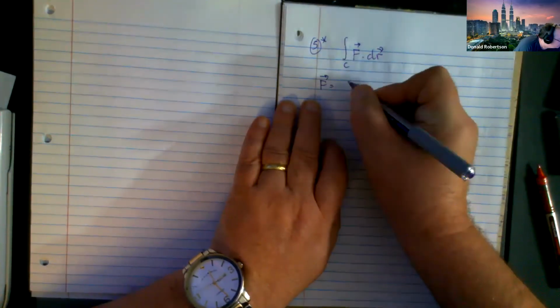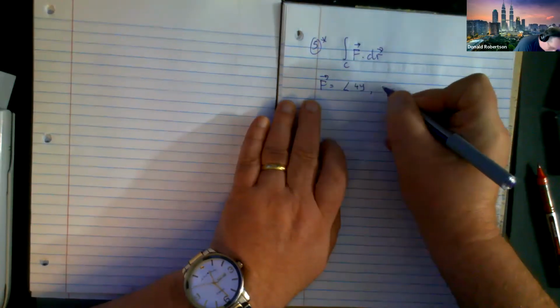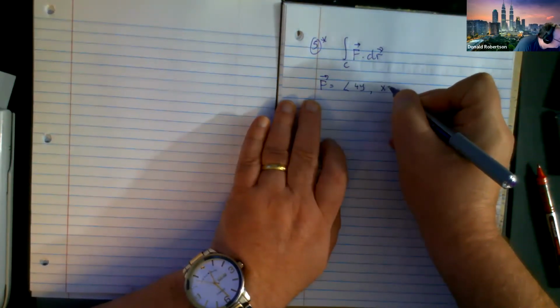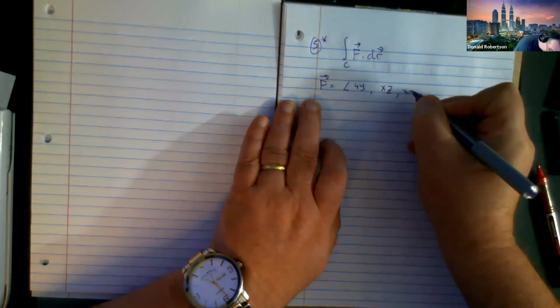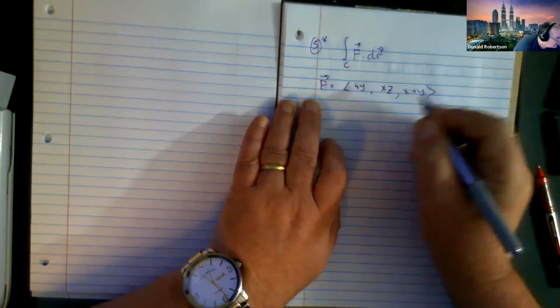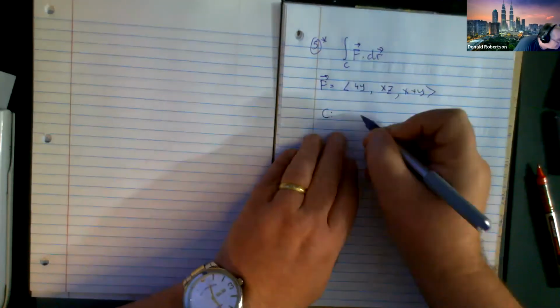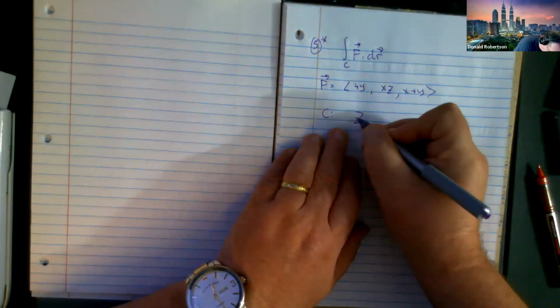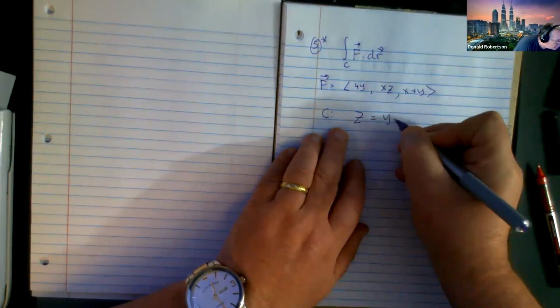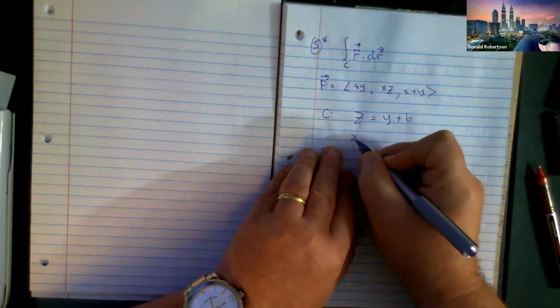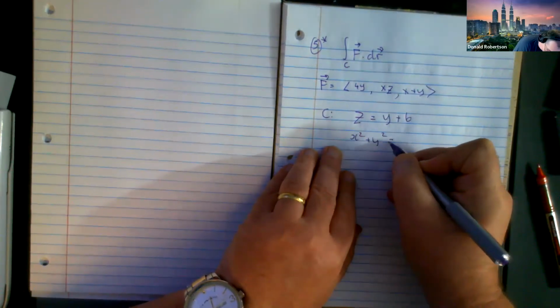I'll set up most of 5. So we have this thing, as always. In this question, the vector field is 4y, xz, x plus y. And C, it's a little bit trickier now. C is the intersection of the plane z equals y plus 6 and the cylinder x squared plus y squared equals 1.